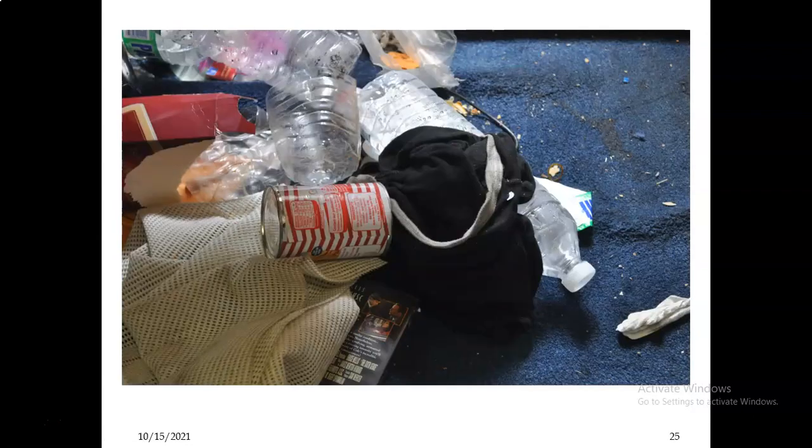Next picture. I hope you've been able to pick some important items out. So let's move on to the next picture. The next picture.